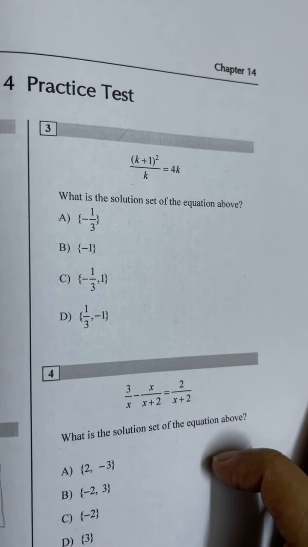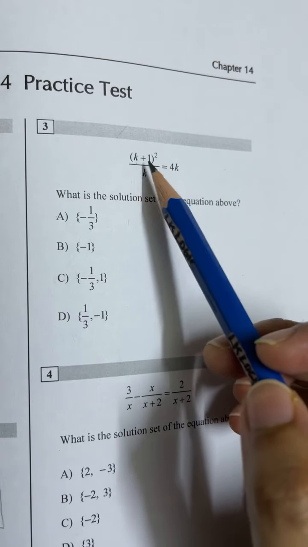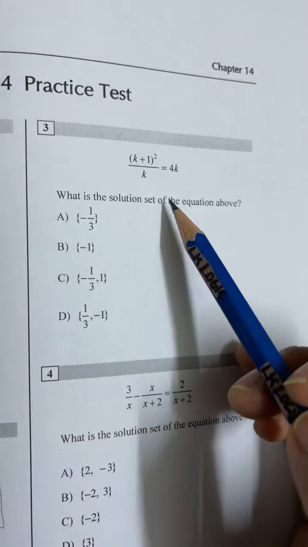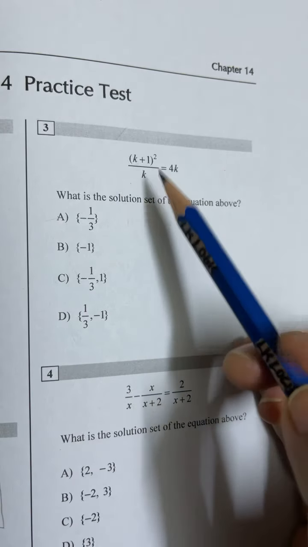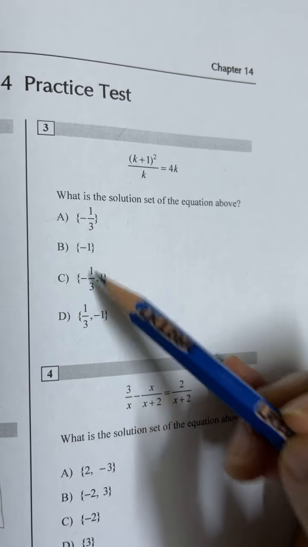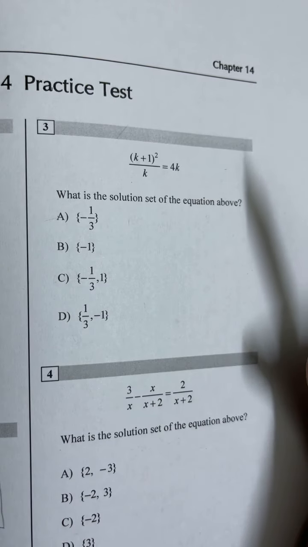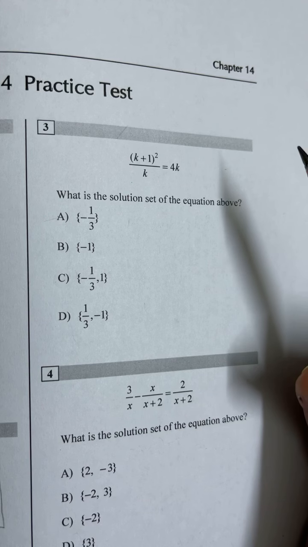Okay, question number 3 here says you have an expression (k plus 1) the whole squared over k equals 4k. What is the solution set of the equation above? So either it can be a single solution or you can have 2 solutions for the same equation. So you can try this out and you can check out the answers here.